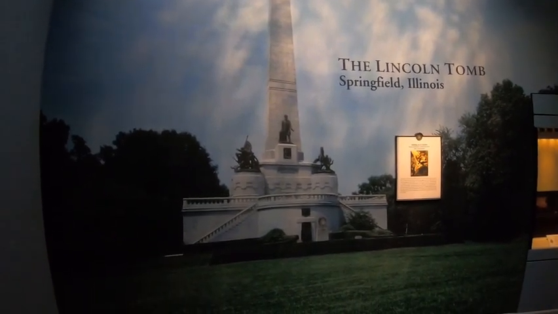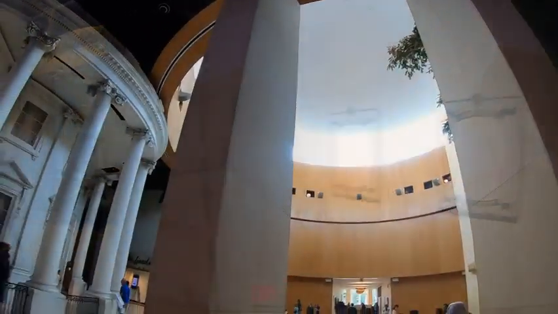And this is where we're gonna go after this, the Lincoln tomb, and see how it looks like in real life. So let's go out to Lincoln's tomb now.